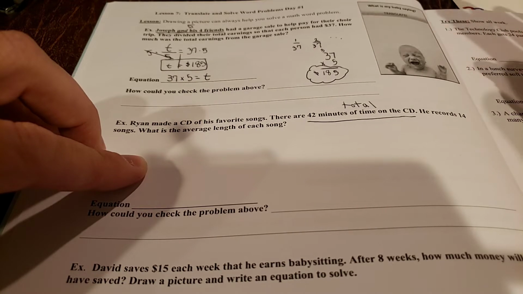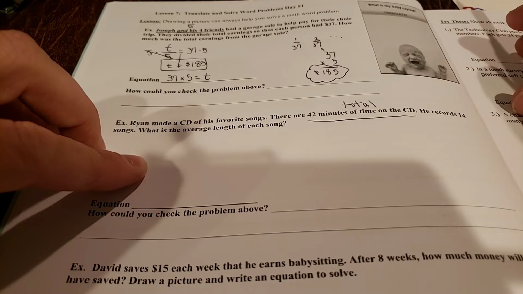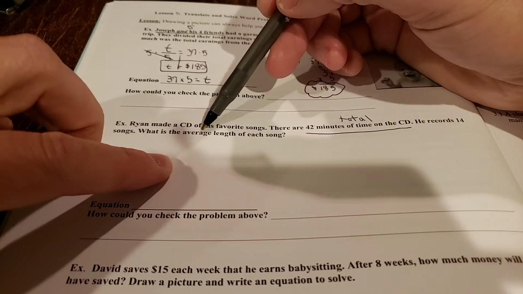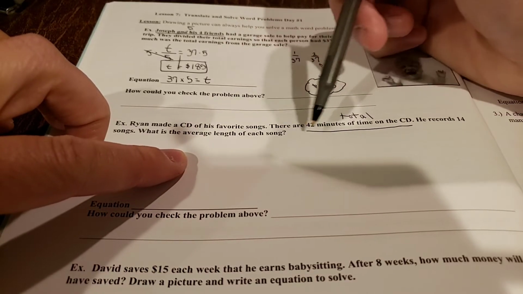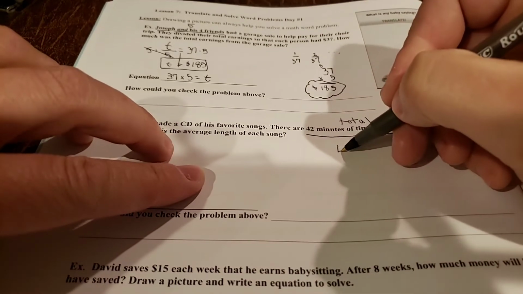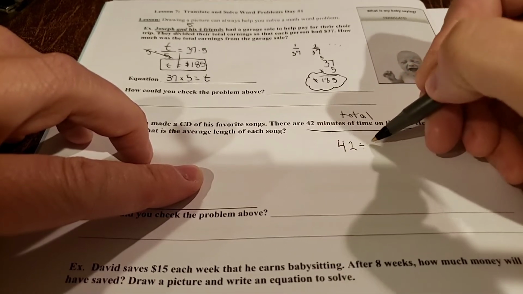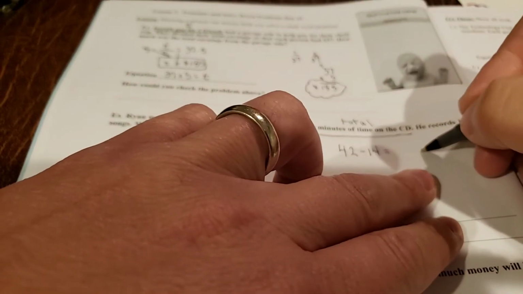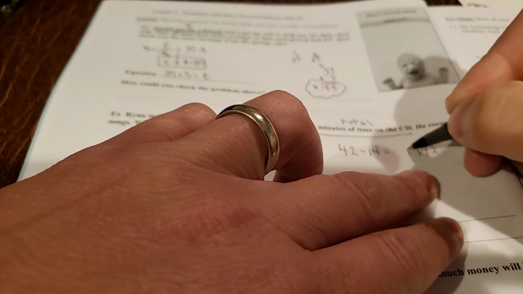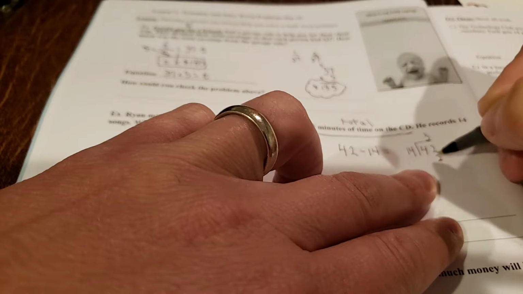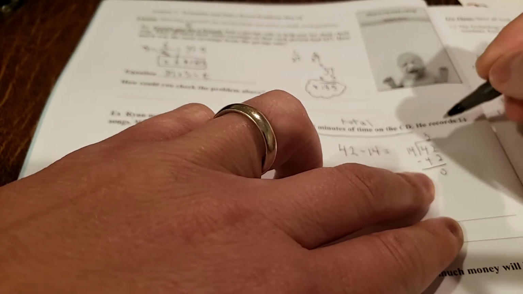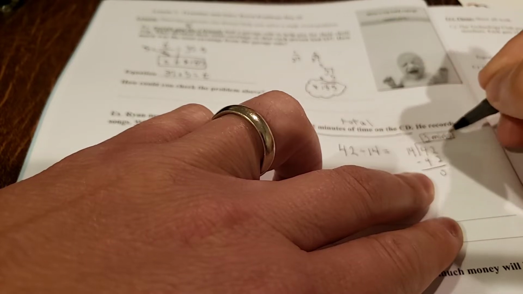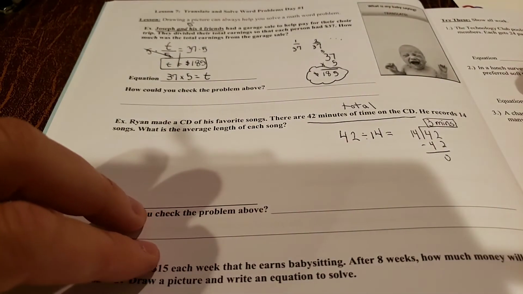So the only 2 operations that will give me a smaller number are subtraction and division. So if every single song is about the same length, then I know that I'm going to be dividing 42 by 14. If I do that, I can either type it in a calculator, or I can show some long division. Each song is about 3 minutes in length. Now, does that make sense?